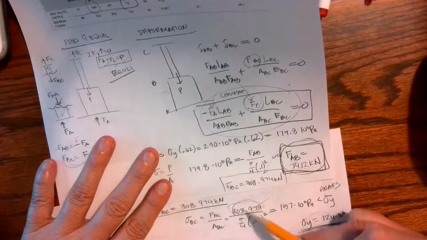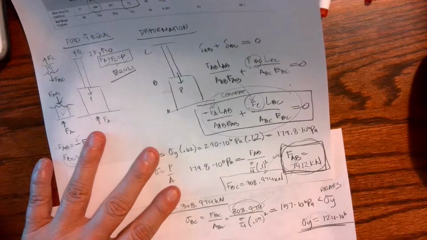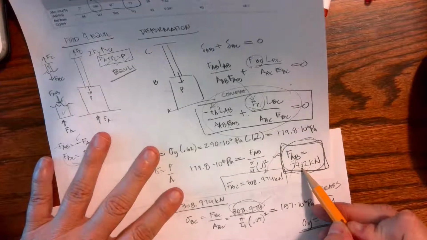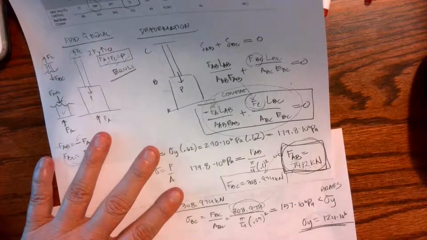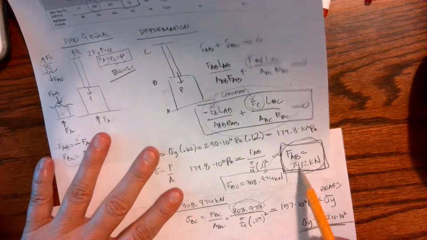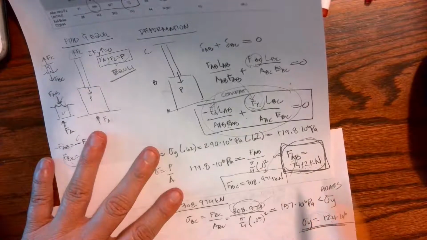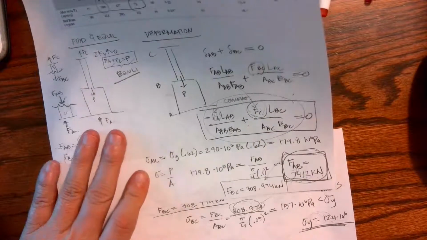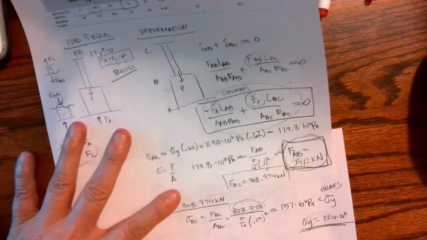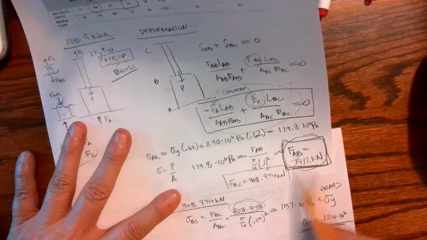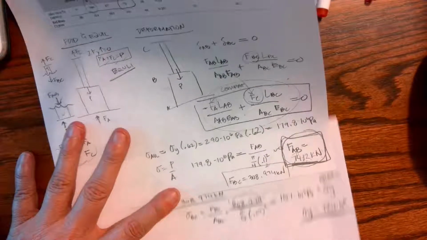And if BC kind of poops out and needs AB to pick up the slack, AB can do that. It's really cool how materials do that. But because we're already at the limit for AB, we're going to have to reduce that load P that we thought we were going to have. Because we were fine here, but I ended up with yielding at BC.